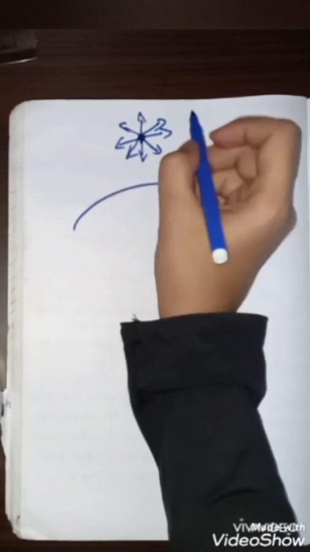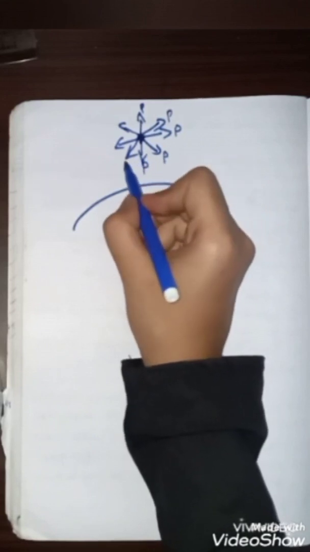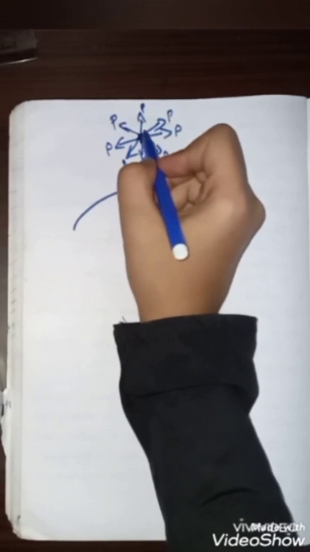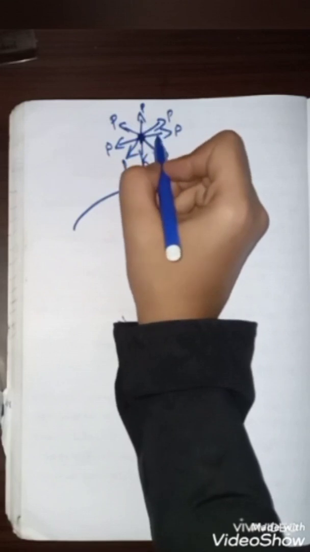Here the pressure is exerted when we take a point, and the air exerts pressure in all directions.